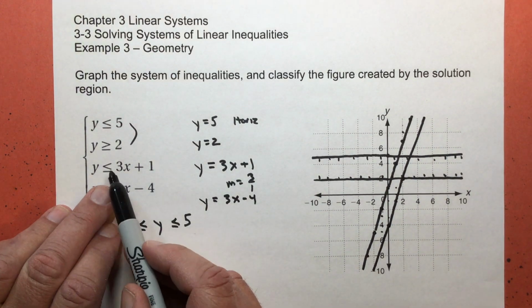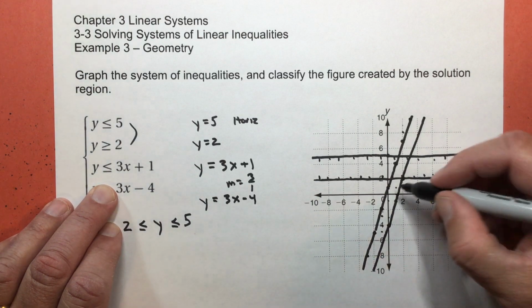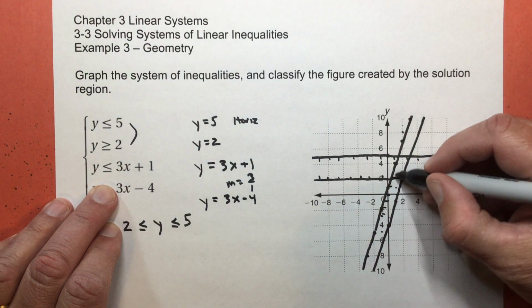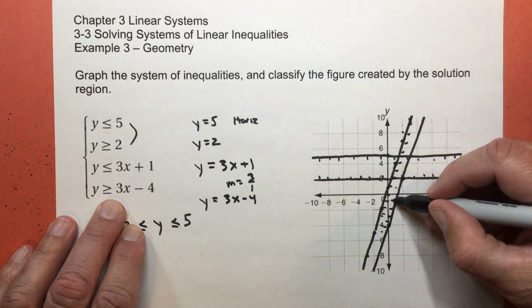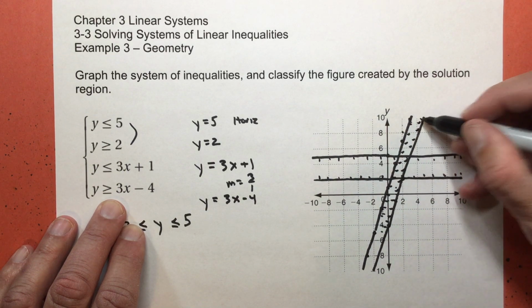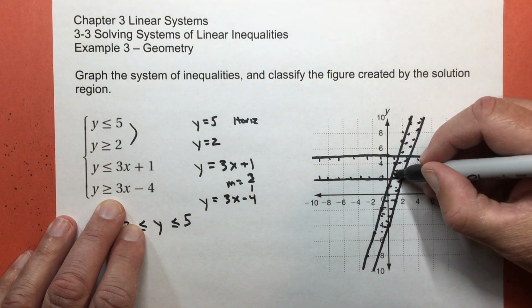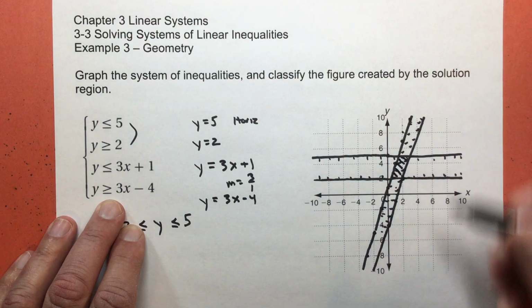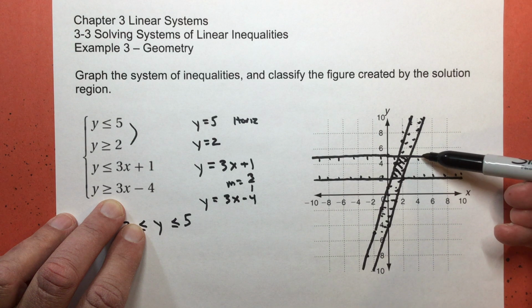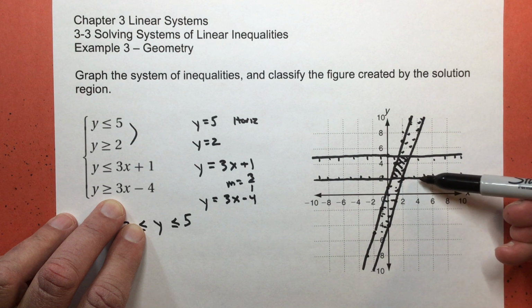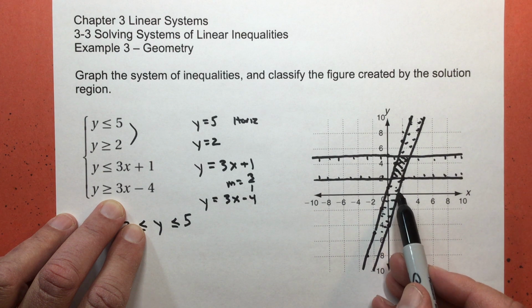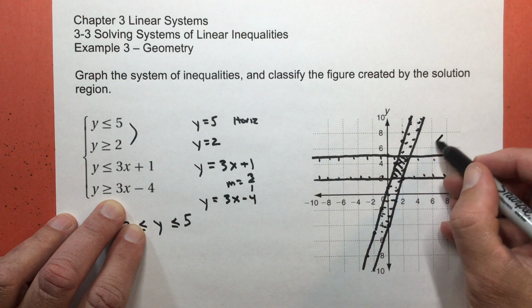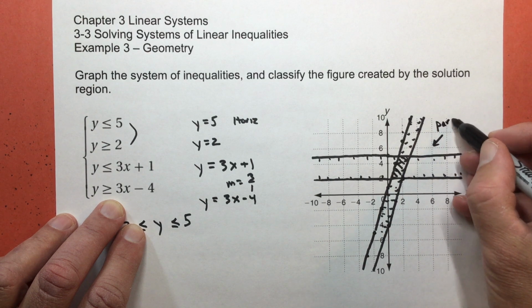Now notice what I have here. I want to be less than this line, so on this side. And I want to be greater than this line. So the end result is this area right here. It's below this horizontal line on the top, above this horizontal line on the bottom. It's below this slanted line and above this slanted line. And this shape inside here is a parallelogram.